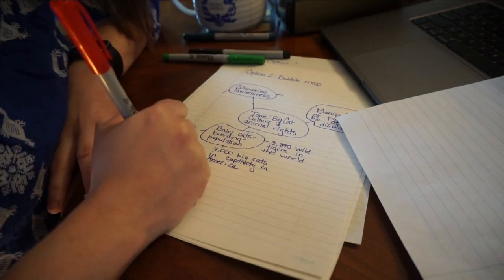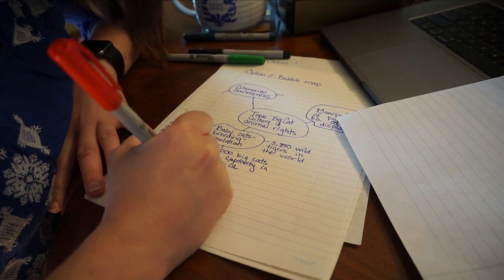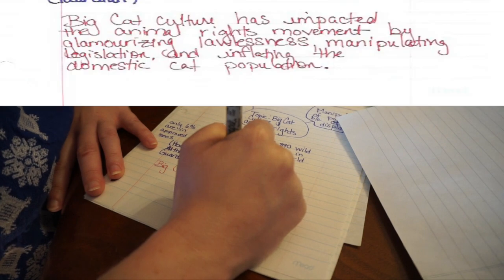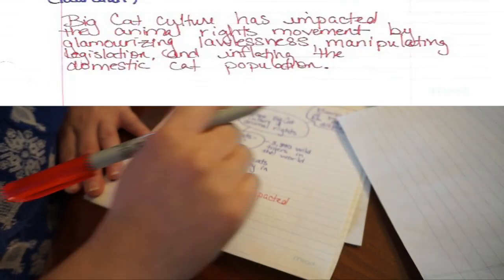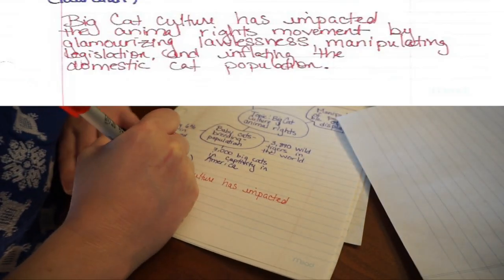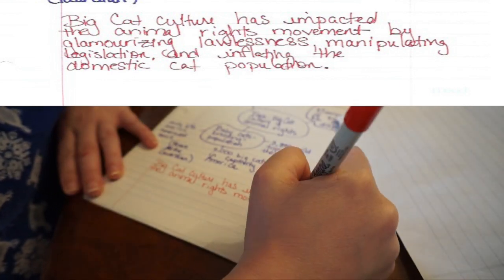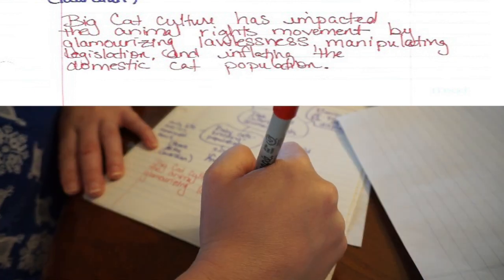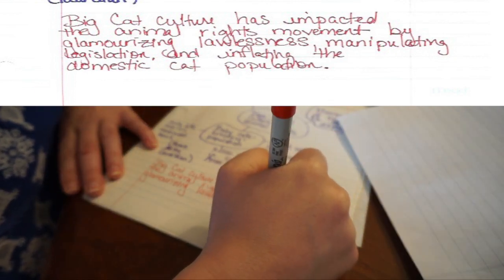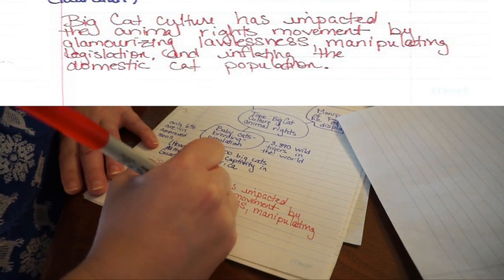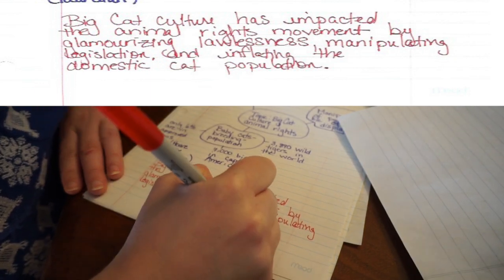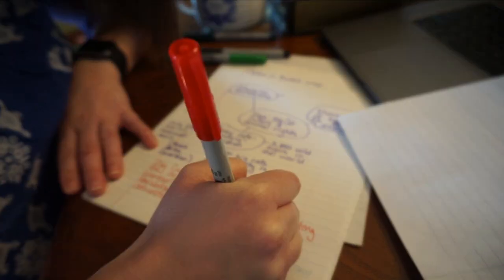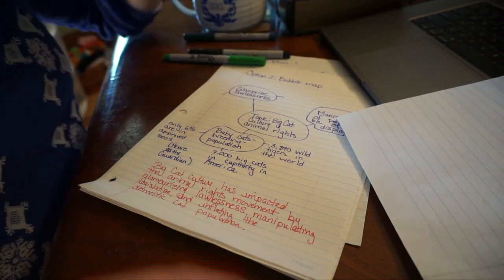So, big cat culture has impacted the animal rights movement by glamorizing lawlessness, manipulating legislation, and inflating the domestic cat population.